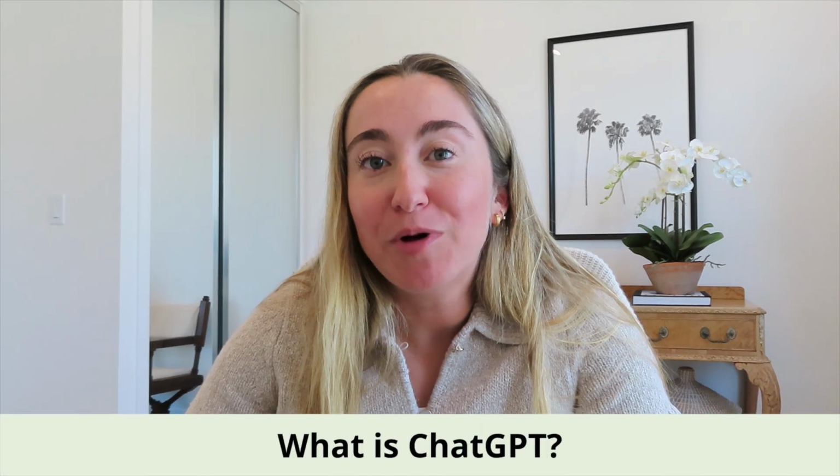ChatGPT is an AI chatbot developed by OpenAI, and it's powered by something called a large language model. The large language model specifically that ChatGPT is using is called a GPT. ChatGPT was created by being trained on lots and lots of different types of text data so that it's able to understand and generate human-like text. ChatGPT also uses something called natural language processing to be able to better understand the nuances of human language.